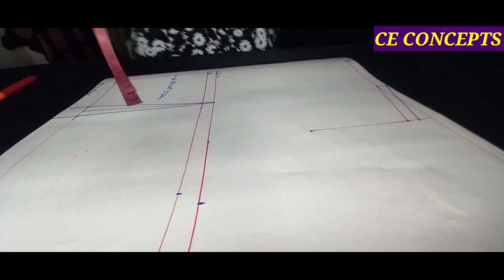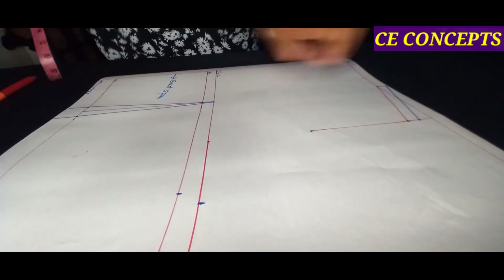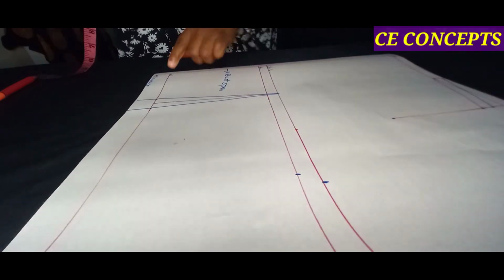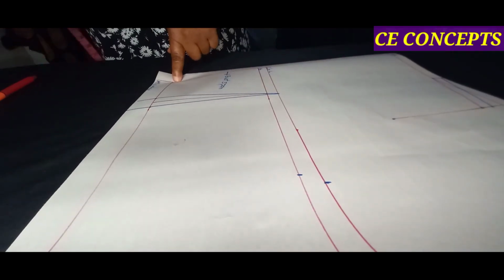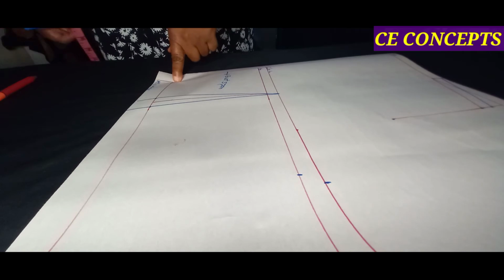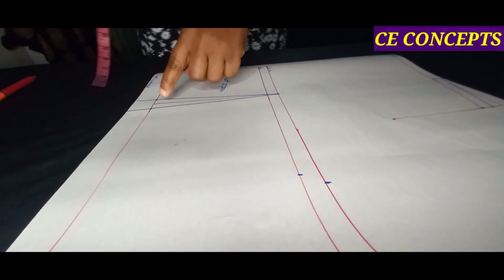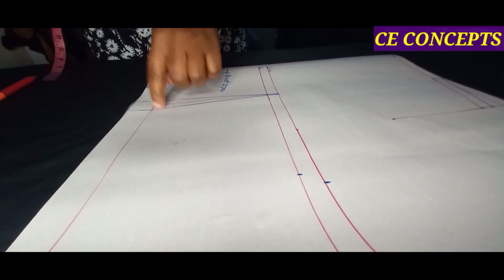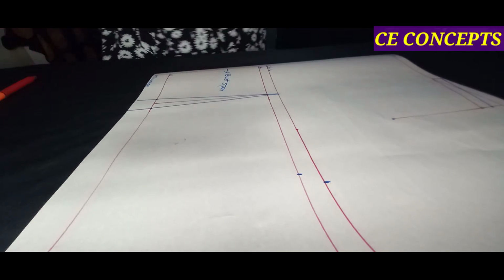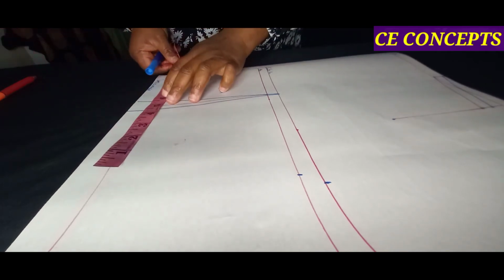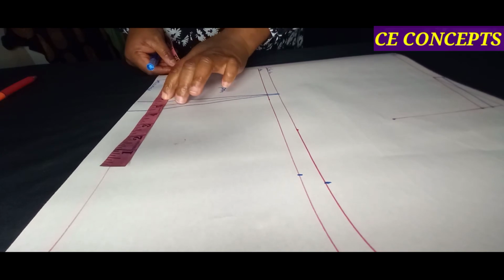Then from the waist part, 1/4 of my waist circumference is 8 inches. Remember, we are going to cut this one off and we are going to join it, making 1. That's 9.